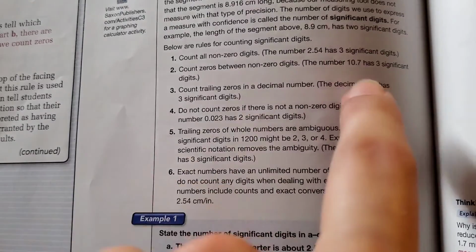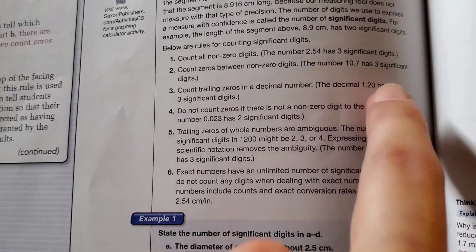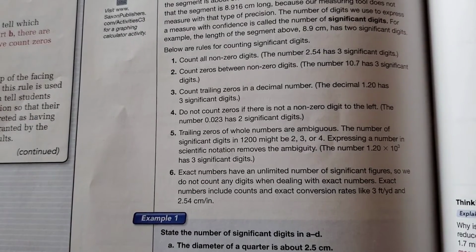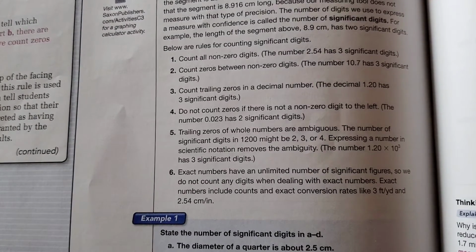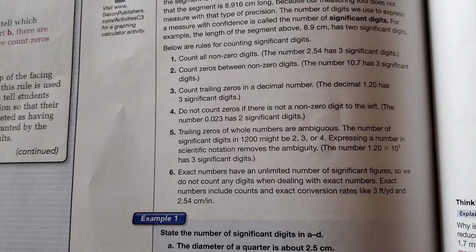For example, here they have 10.7. 10.7 has 3 significant digits. The 1 and 7 are non-zero digits, so those are significant, and the 0 is between two of them, so it counts too. That makes 3.